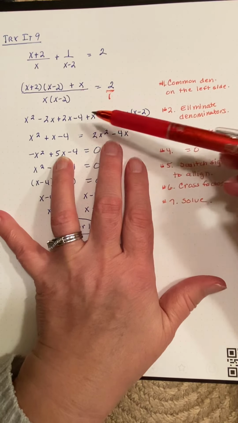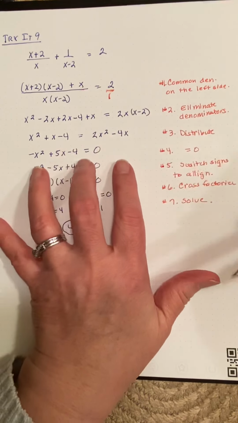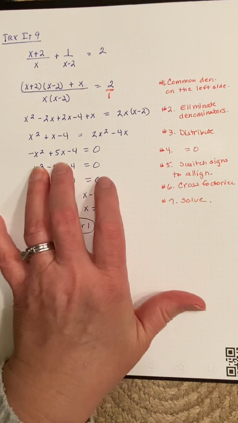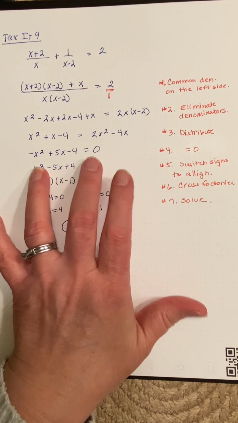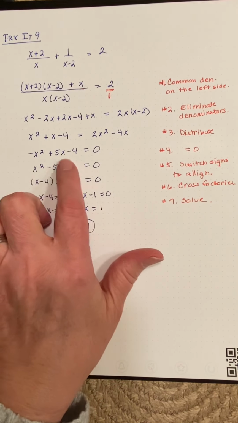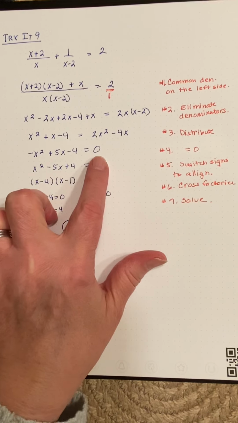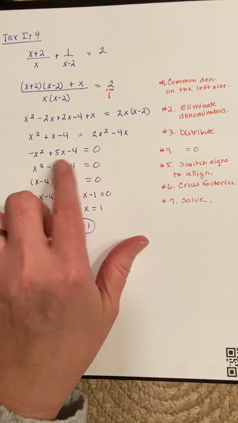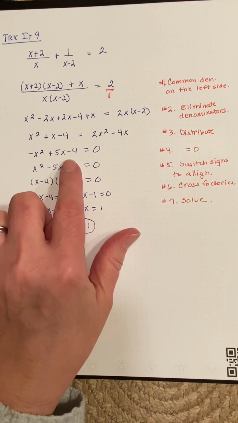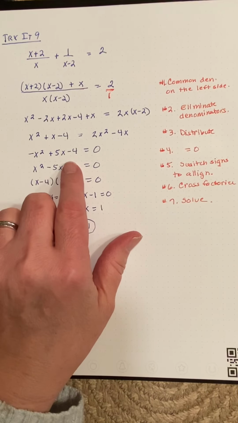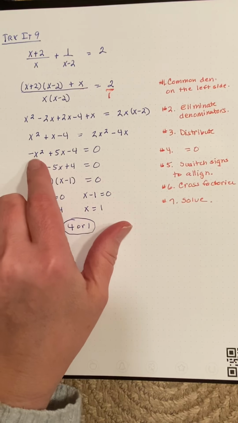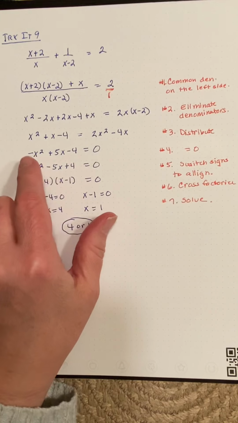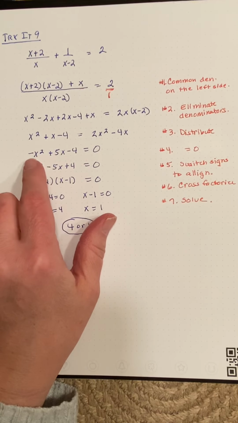So I have 2x squared minus 4x on this side. Now I'm working towards 0, so I bring these over. I'm left with negative x squared plus 5x minus 4 equals 0. This is a perfect situation to realign these. You need to realign them because I need to do that cross factorization. In order to do that cross factorization, this must be positive.